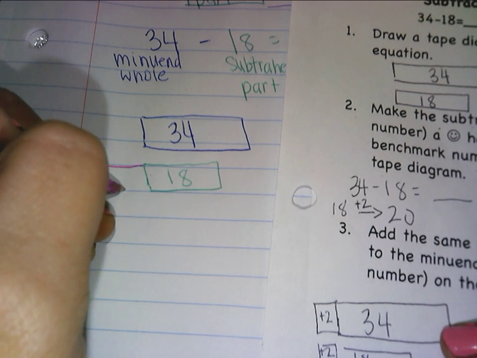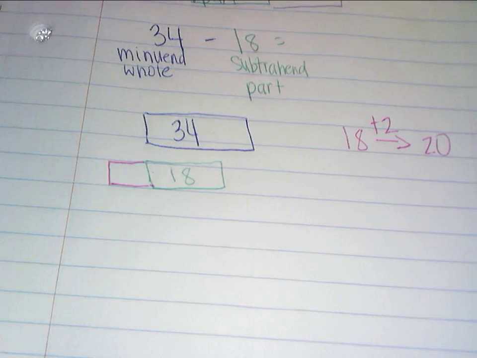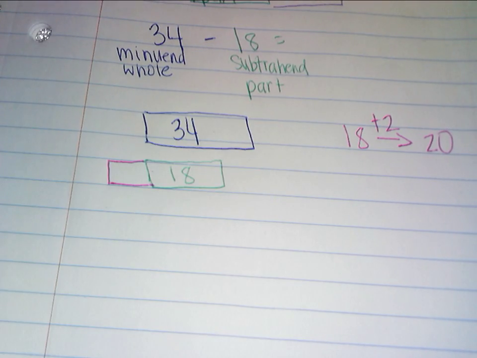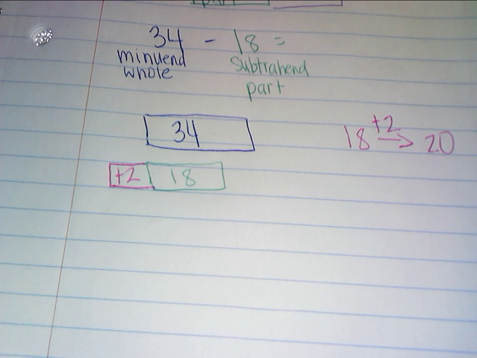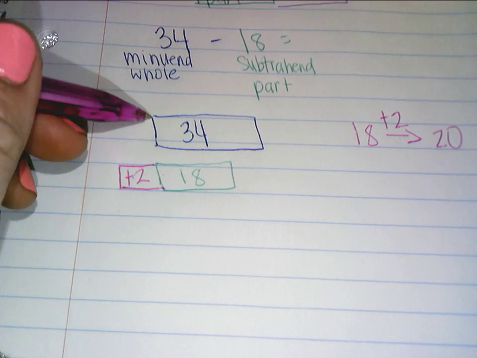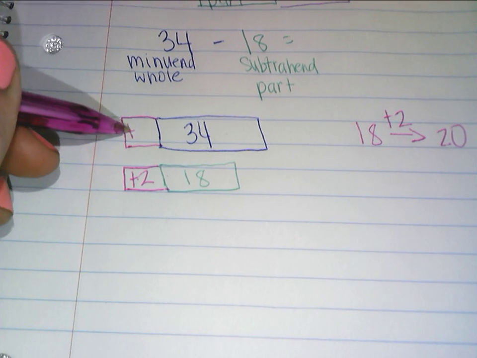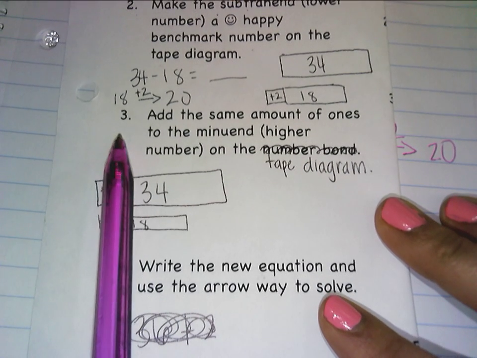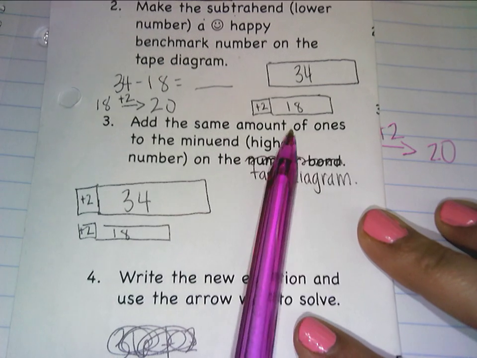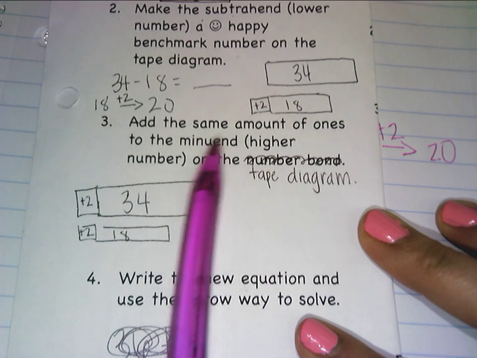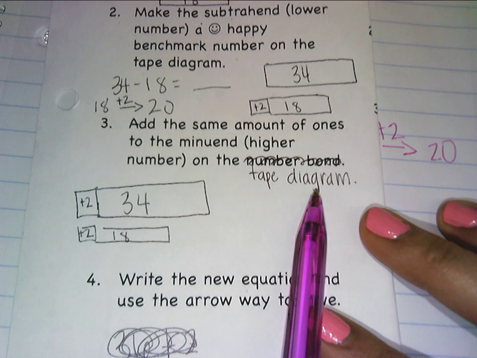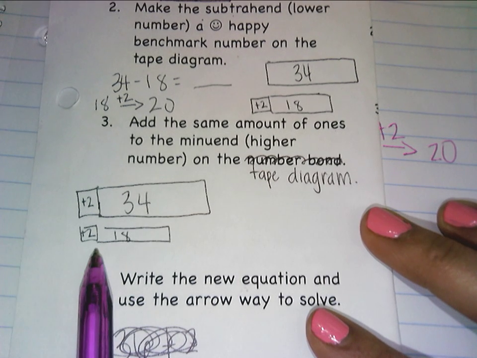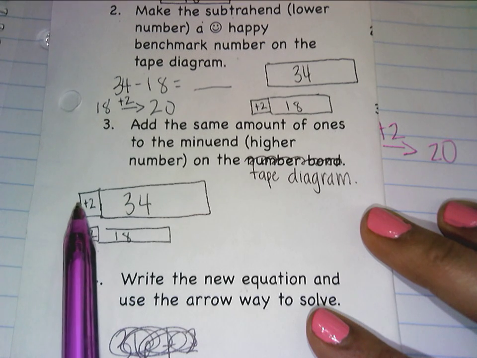So if I'm at 18, my next happy benchmark number is 20. So if I'm at 18, I need to add 2 more to get to 20. 18, 19, 20. Okay? So right here, I'm going to put plus 2. But if I add 2 right here, I also have to add 2 up here. You have to do it to both. So that would be step 3. Okay? So it's add the same amount of ones to the minuend, higher number on the tape diagram. Okay, so I added a plus 2 right here. I have to add a plus 2 to the minuend.